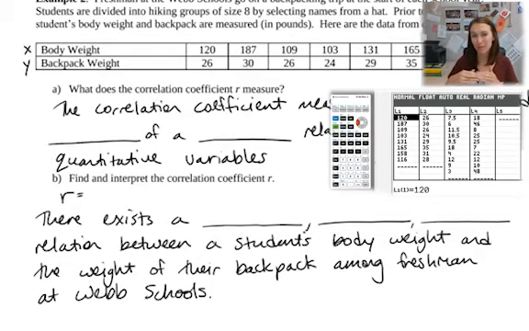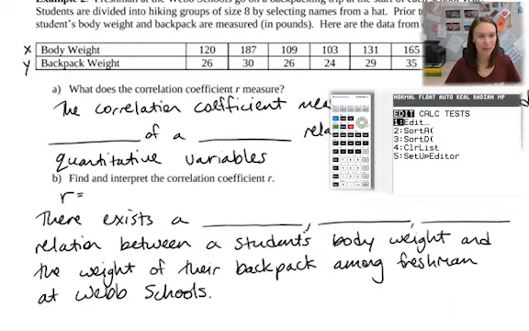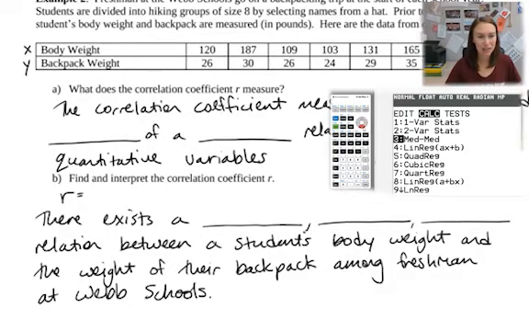They won't always put them in the right order, X first and Y second, but a lot of the time they do. All right, so you're going to want to put those into your lists, and then we can run it right now. So to run our linear regression, you're going to go to Stat, over to Calc, and then there are two different linear regressions. There's linear regression AX plus B, and there's linear regression A plus BX. It doesn't really matter which one you use. We always use the A plus BX because it's the one our book uses. So I'm going to hit enter.